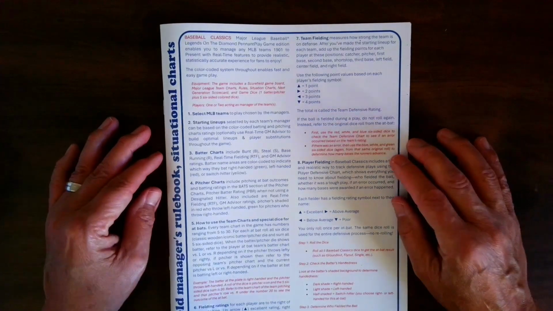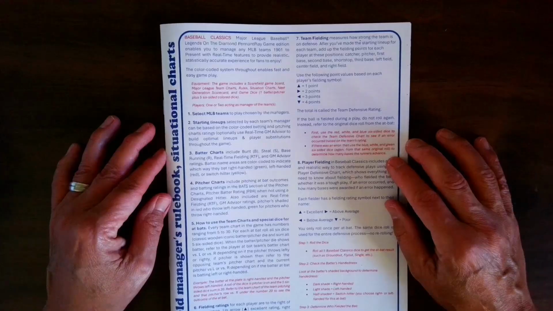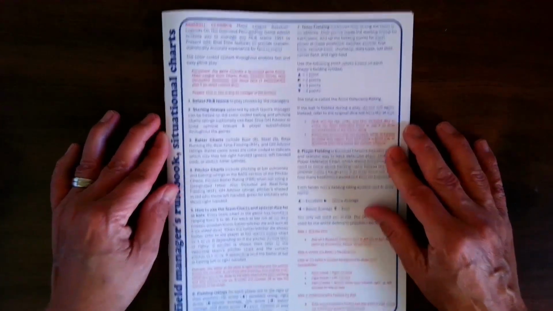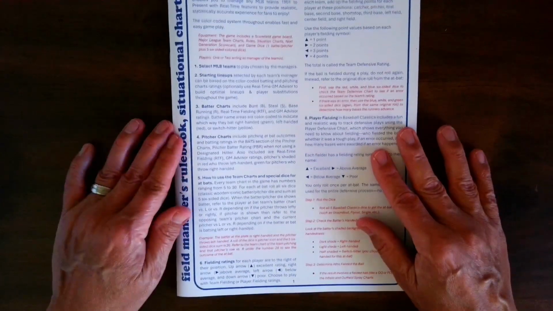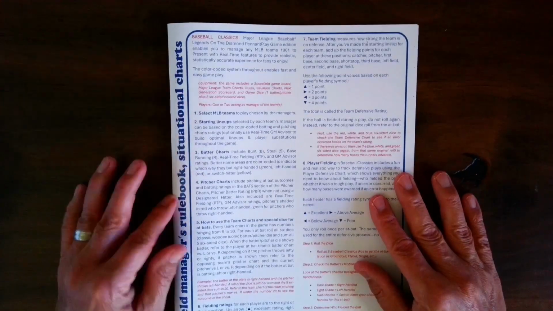All right, let's walk through everything that could possibly happen, from the basic to intermediate to advanced levels, in Baseball Classics Legends on the Diamond games. They're all explained here in the Field Manager's Rulebook, which comes with every game, including the situational charts. It's all in one document. You'll see here again, everything is embedded in this document.